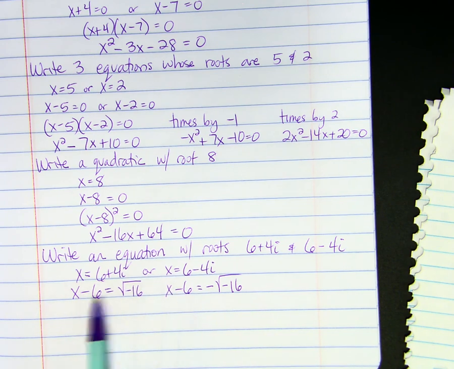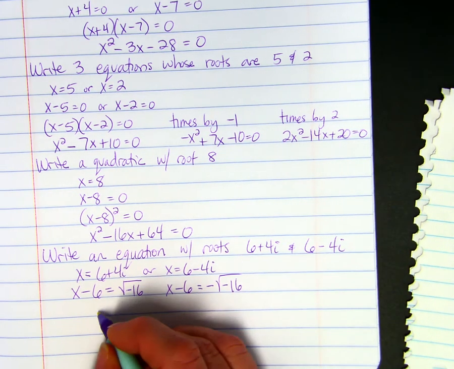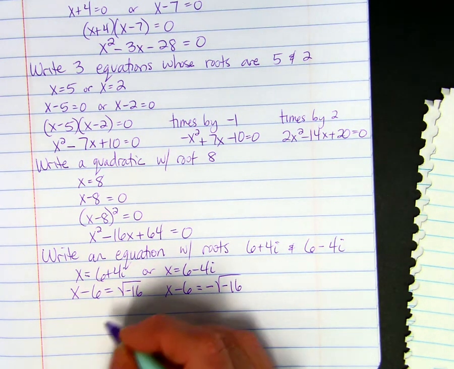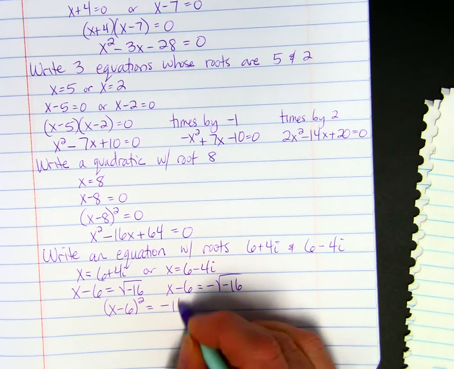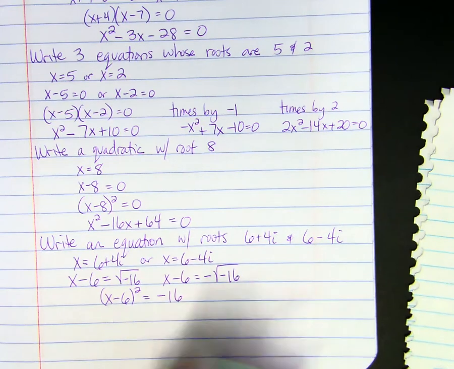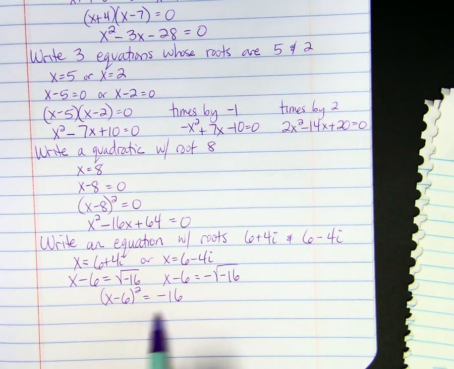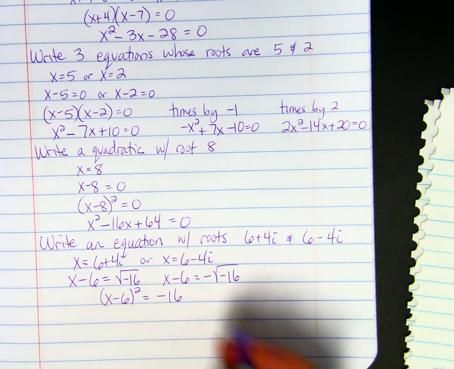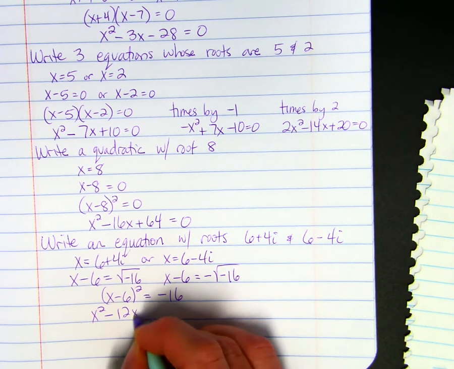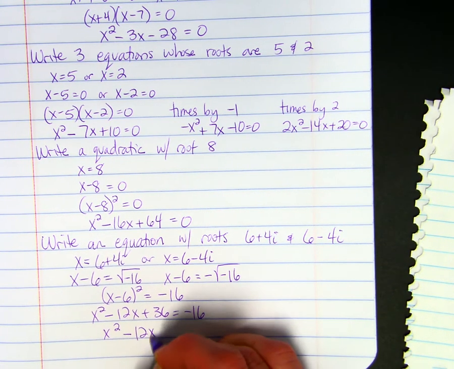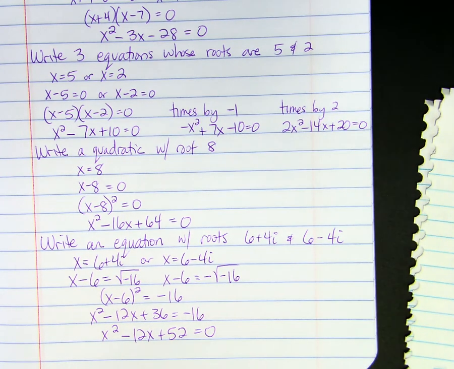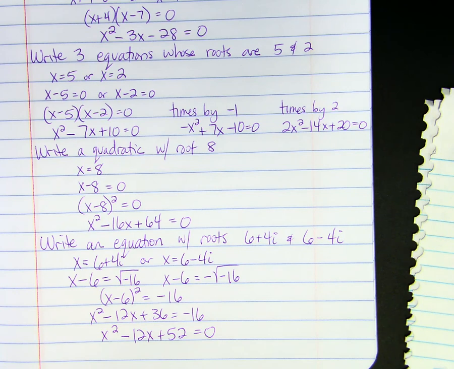So if x minus 6 both equals this, then we can just say, well, x minus 6 squared just equals negative 16. So when we square both sides, this negative will then become positive. So it's x minus 6 squared equals negative 16. Then we can multiply out and add 16 to both sides. And there's a quadratic that would give those roots.